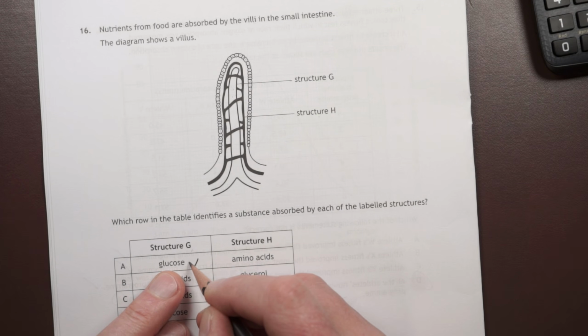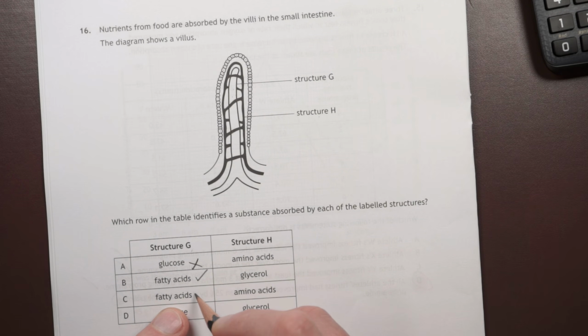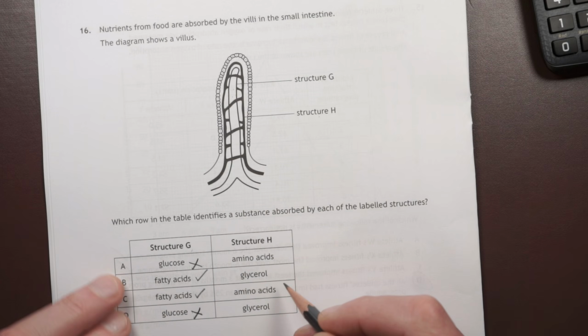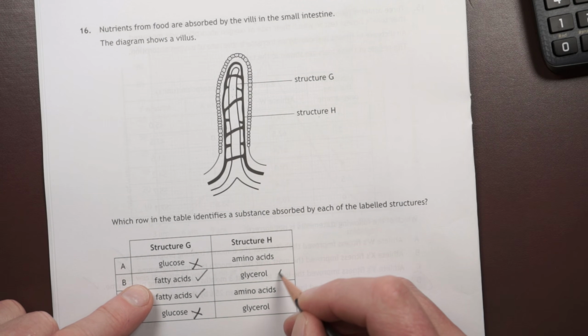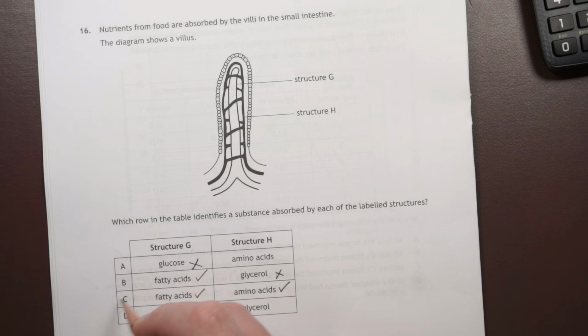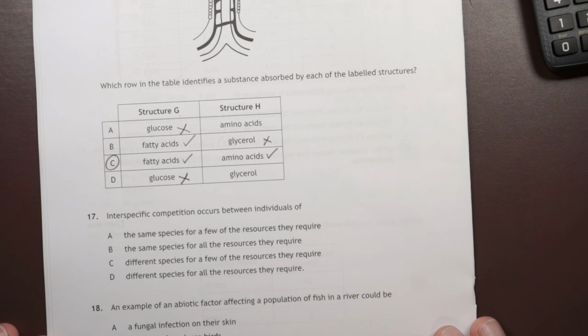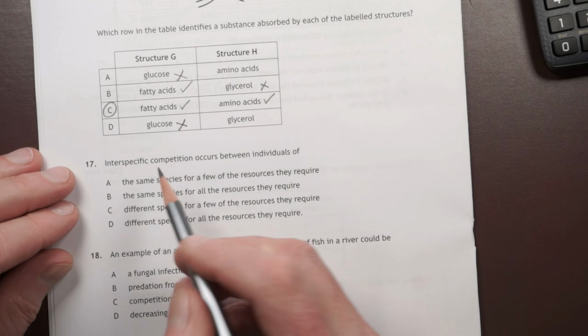So glucose is wrong. Fatty acids is right, glucose is wrong. Okay, we're down to 2. Structure H now is not going to be absorbing glycerol because it's blood. It's going to be amino acids, so we're going to go for C. Okay. Let's go to question 17.